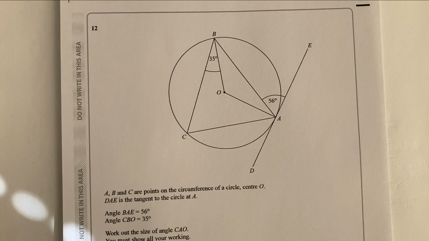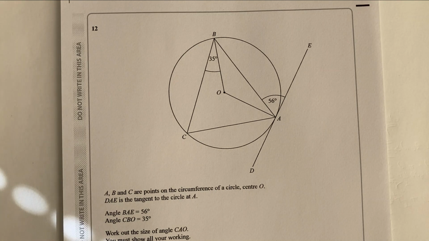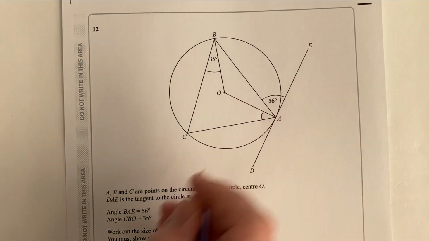Okay, question number 12. Not everybody likes dealing with these sorts of questions. I must admit, I'm not fantastically partial myself, but it is part of the curriculum, so we need to have a go at them. So what have we got? Well, it's one that I'm going to have to move around a little bit on the screen. But what we're being asked to do is work out the size of angle CAO, which is going to be this one here.